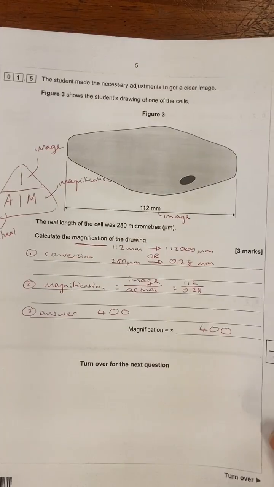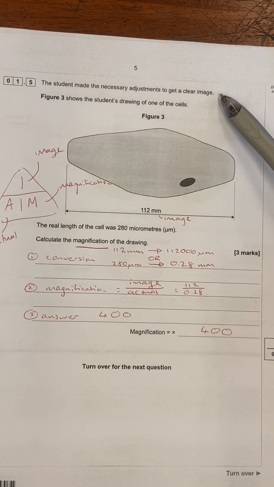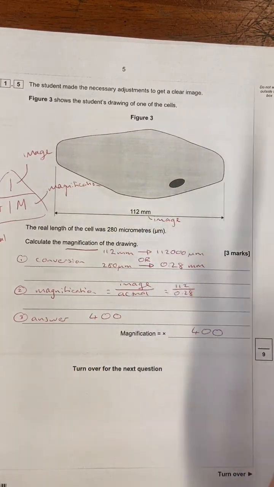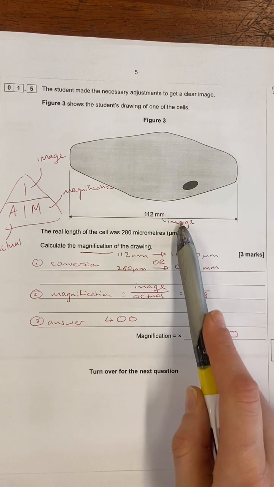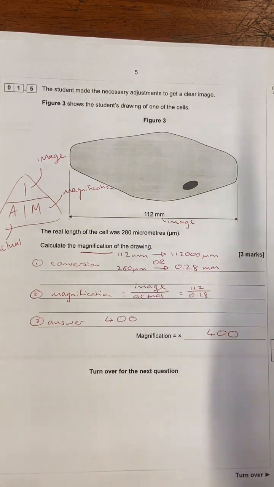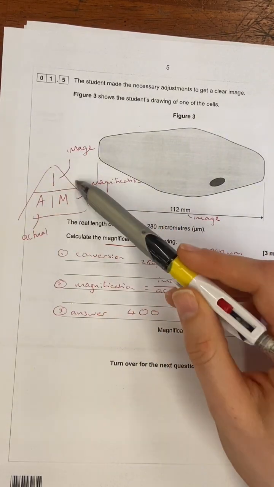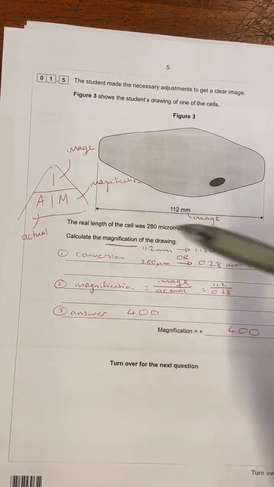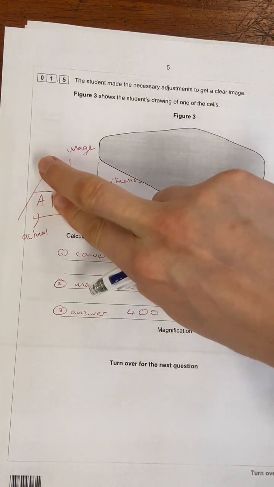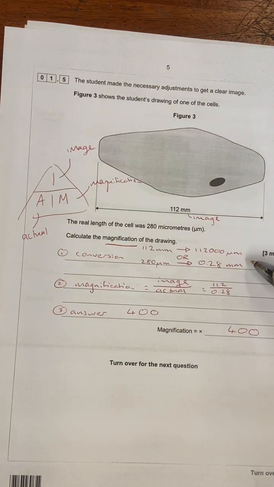Next question is, now that you have the cell in image, this is how long that image is, 112 millimeters. That's your image length. The real length was 280 micrometers. What is the magnification? I remember it by saying I am image over actual and magnification. The question was asking for magnification, so I cover it. The answer is going to be my image length over my actual length. They need to be in the same scale though.